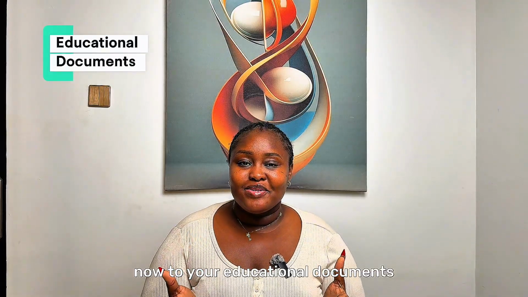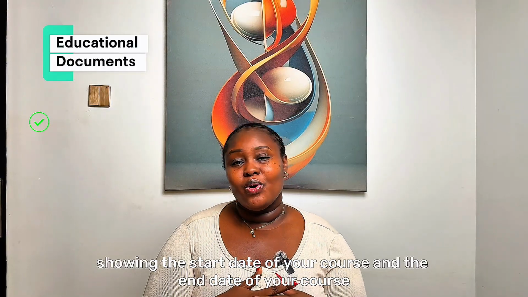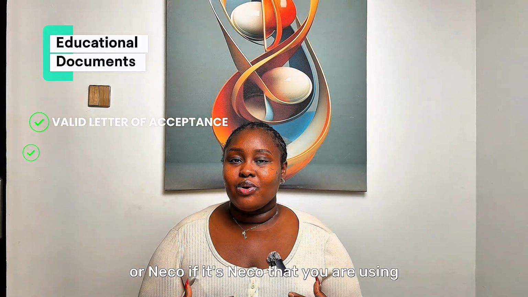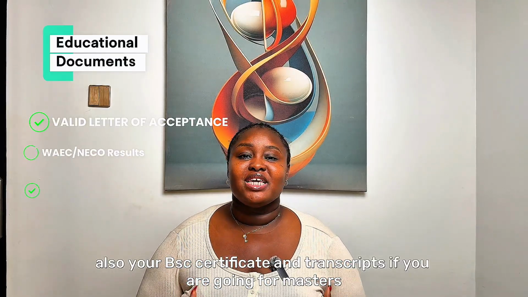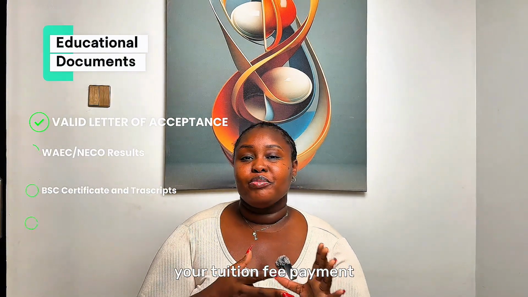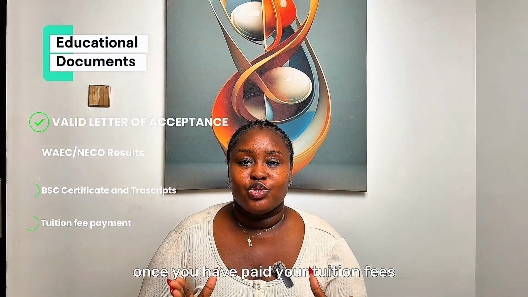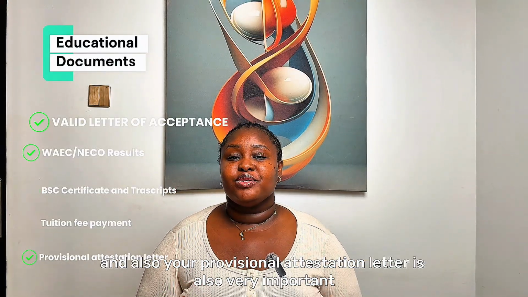Now, to your educational documents, you need your valid letter of acceptance showing the start date of your course and the end date of your course. You're also going to need your WAEC results or NECO, if it's NECO that you are using. Also, your BSc certificate and transcripts if you're going for masters. Your tuition fee payment. This is the receipt that you get from your school once you have paid your tuition fees. And also, your provisional attestation letter is also very important.